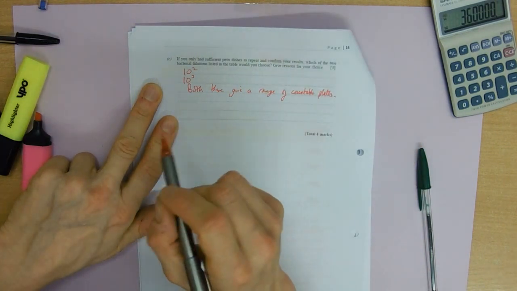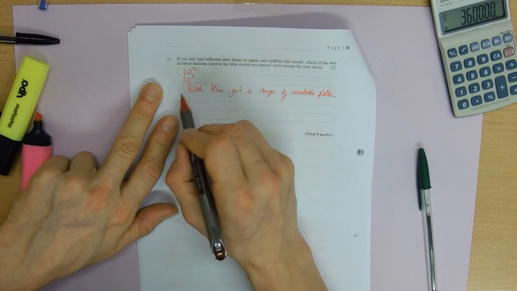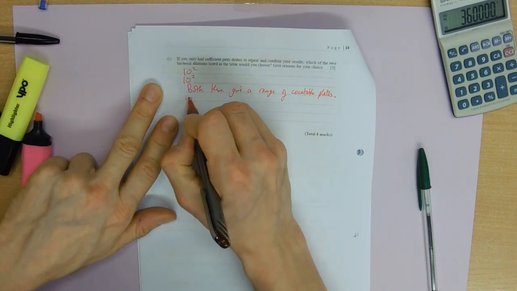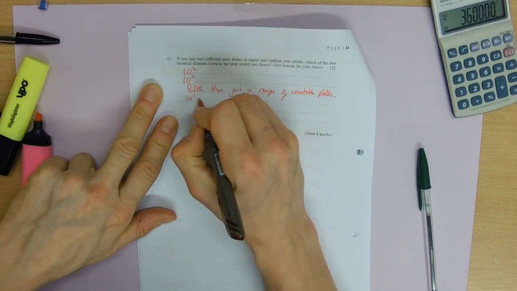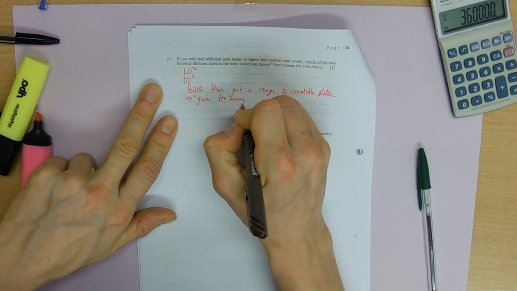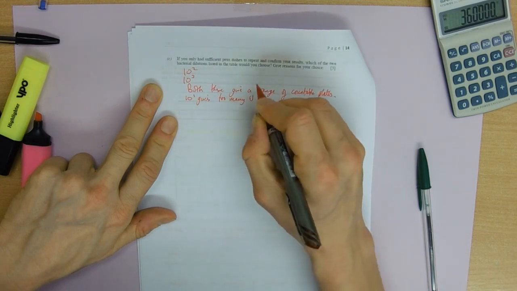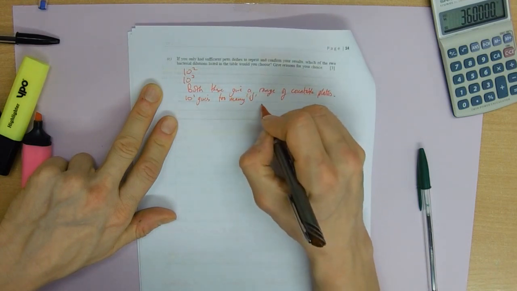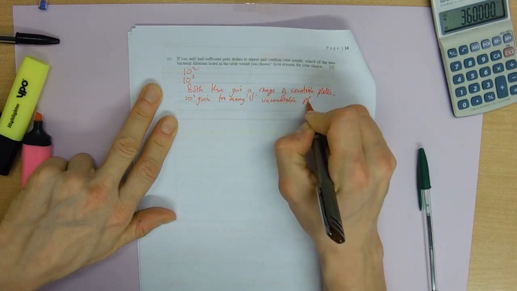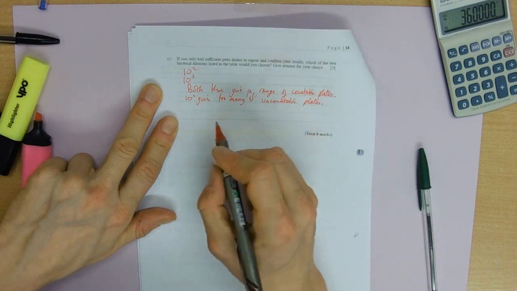So that's our 3 marks, or we could give an alternative answer. For example, 10 to the 1 gives too many uncountable plates.